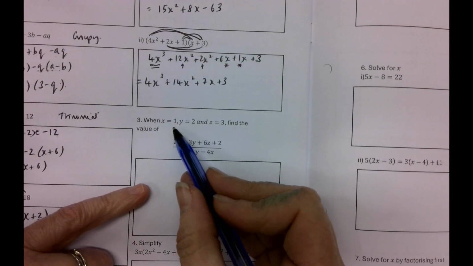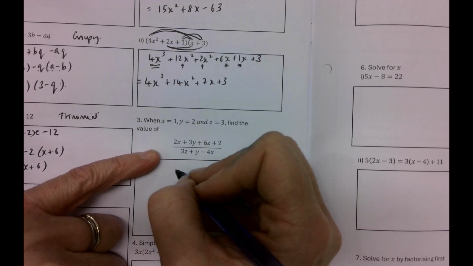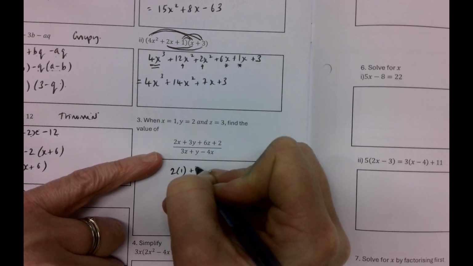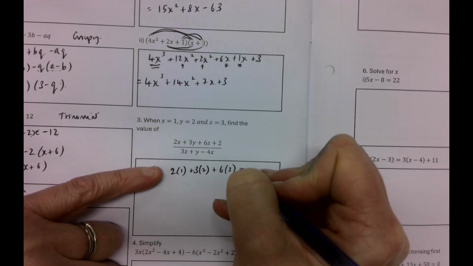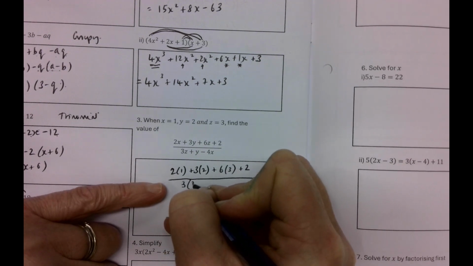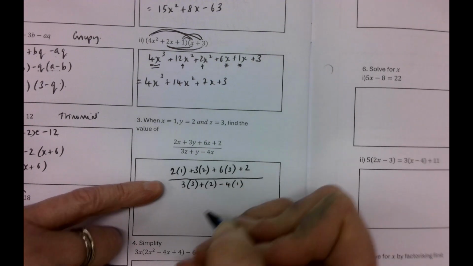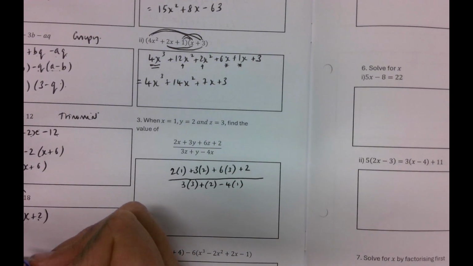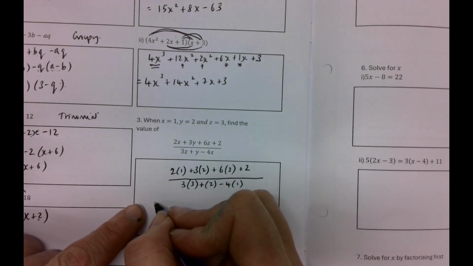When x equals 1, y equals 2, and z equals 3, find the value of the expression. So this is complicated. 2x is 2 by 1, plus 3y is 3 by 2, plus 6z is 6 by 3, plus 2, divided by 3z is 3 by 3, plus y, which is 2, minus 4. Always sub in your values before you try and work it out. So always sub it in. Don't just write down an answer, because if you make a mistake, you get 0 marks.